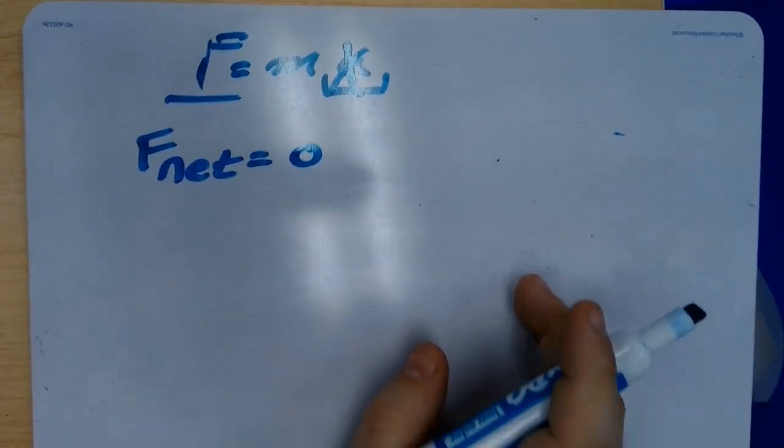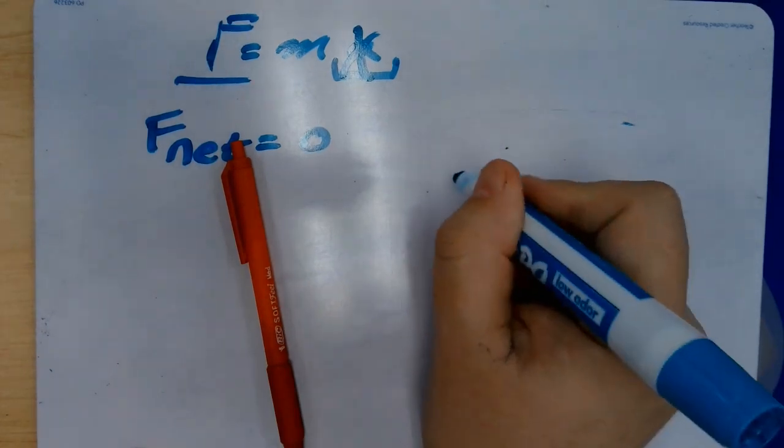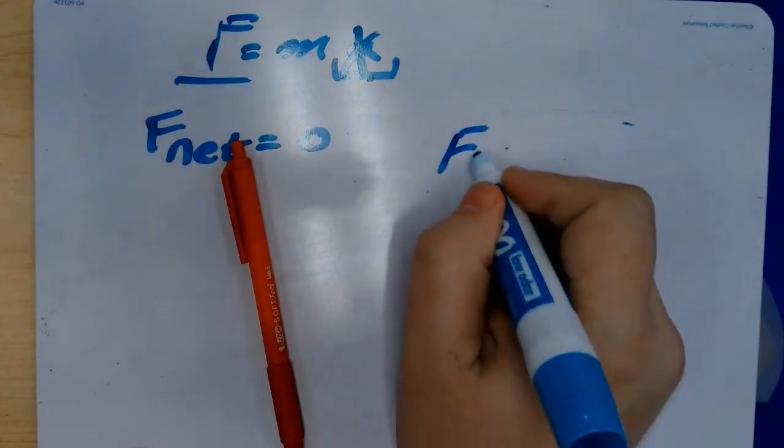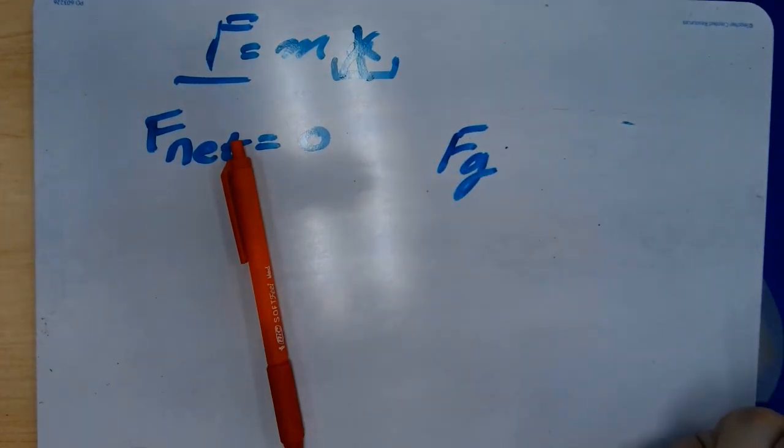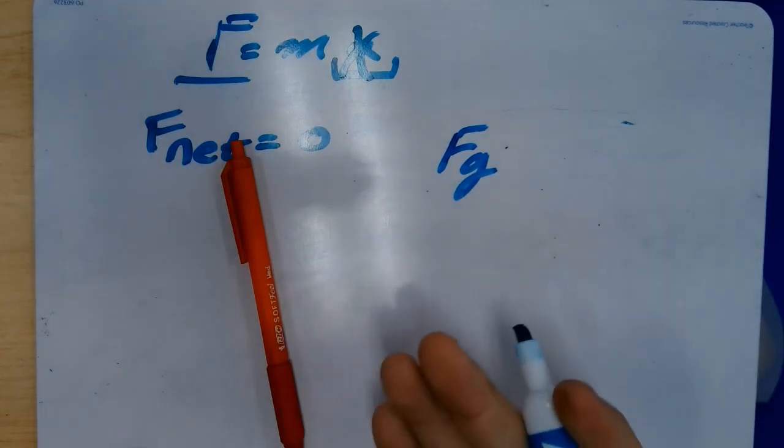A good way of imagining this is, let's suppose I have a pen sitting here on my whiteboard. Now, what are the forces acting on my pen? Well, first of all, gravity is acting on the pen. So we've got the force of gravity here. And what else? Well, we've got the force of the table pushing back on the pen.